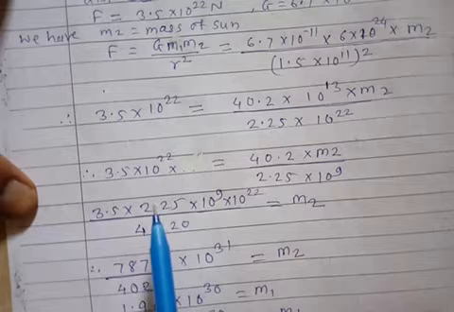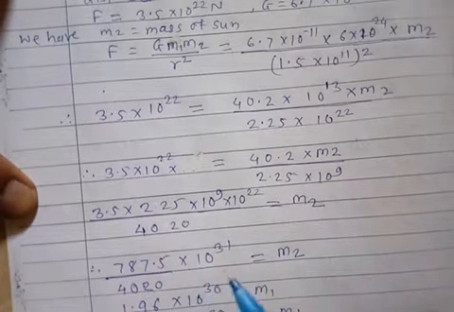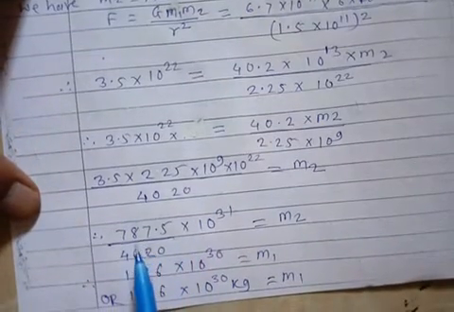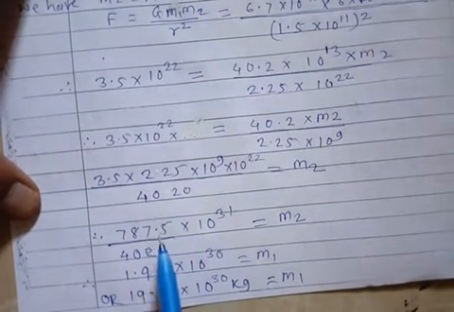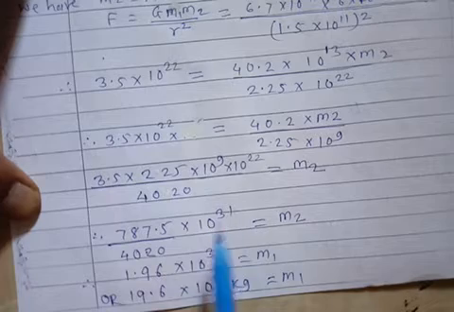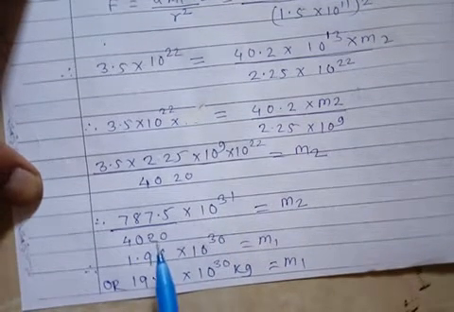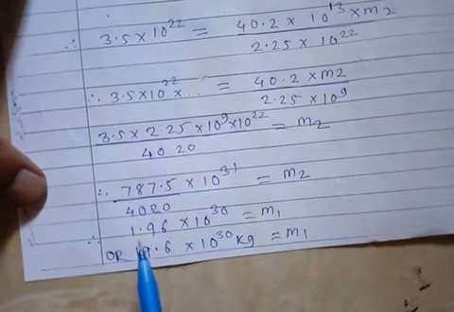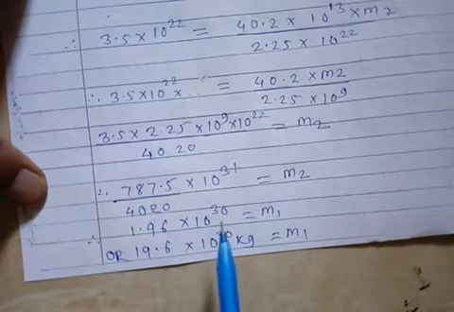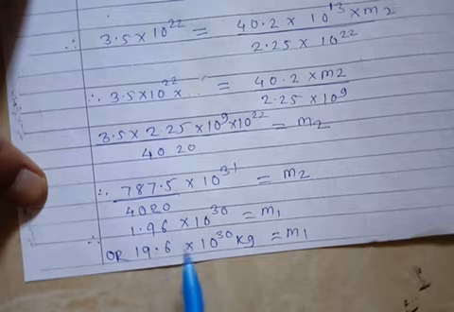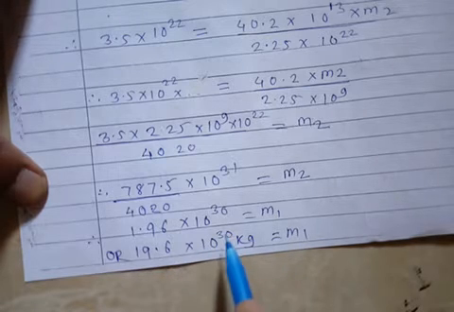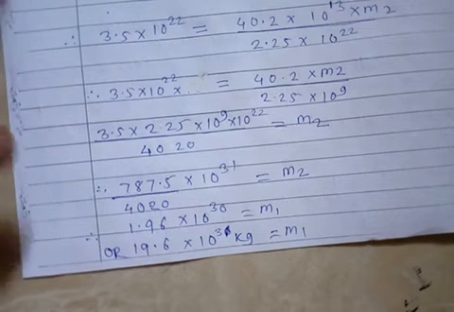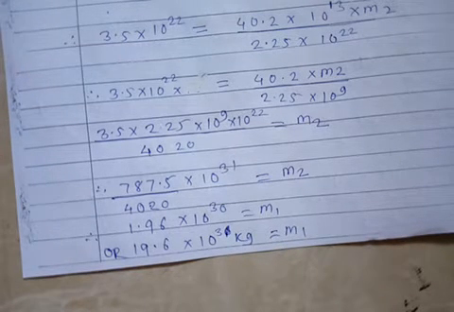Cancelling, you will get 787.5 into 10 raised to 31 divided by 40.20 equals m2. If you divide this, that is 1.96 into 10 raised to 30, or 19.6 into 10 raised to 31. You have to write that as m2. It is the mass of the sun.